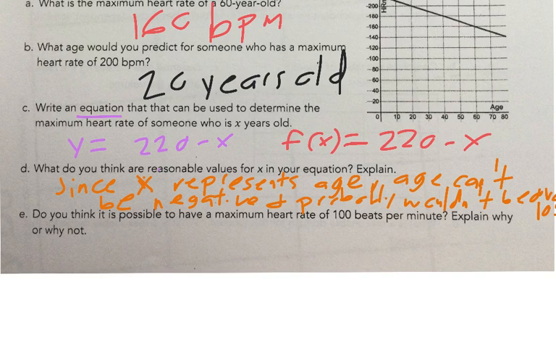So do you think it's possible to have a maximum heart rate of 100 beats per minute? Maybe, but not really. So I don't like the terming. I argue this at the A plus stuff too. Possible? Yes. Plausible or probable? No. You're probably not going to be 120.